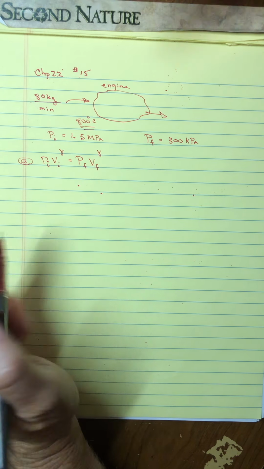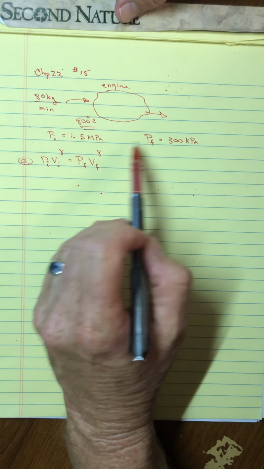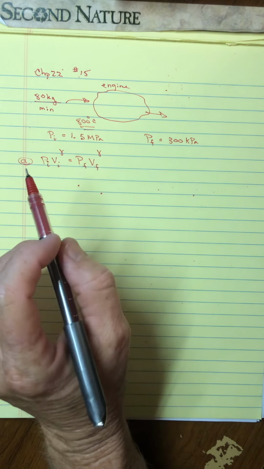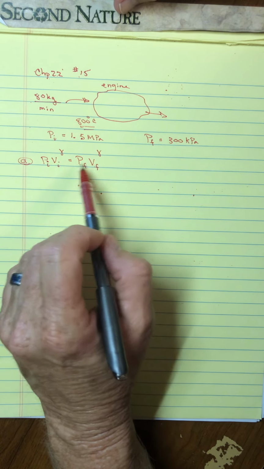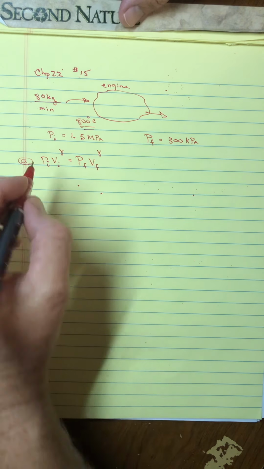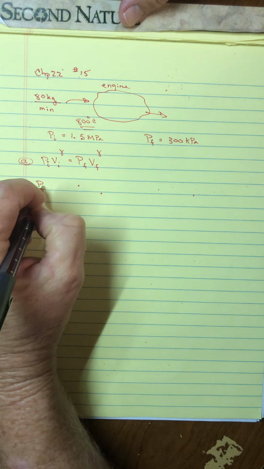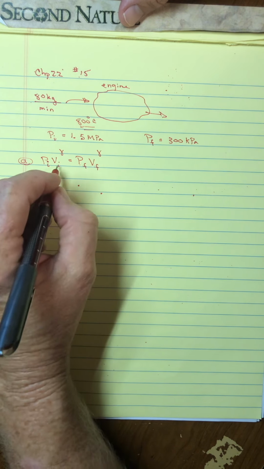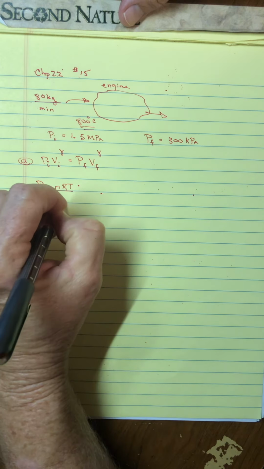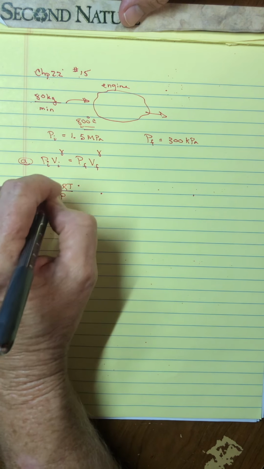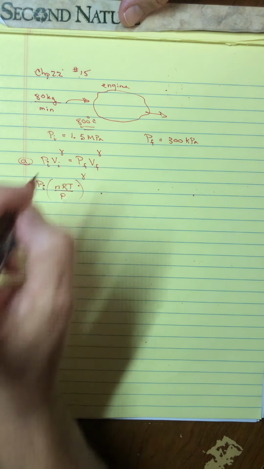Now, in this case, we know initial and final pressures. We even have temperature. So I'm kind of thinking the thing to do is to convert volume into temperature. And we could do that with the ideal gas law. So this would be nRT over P raised to a power of gamma.